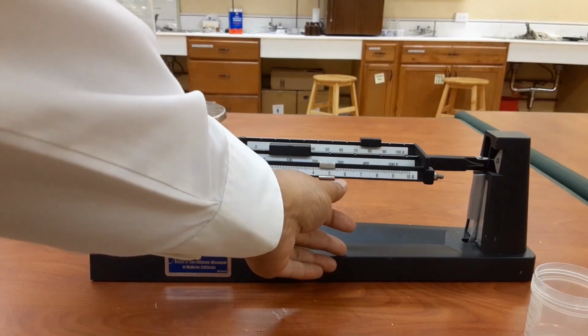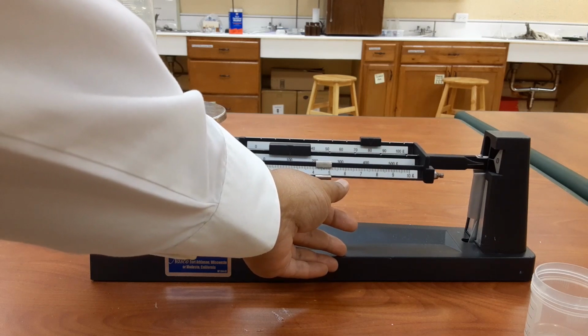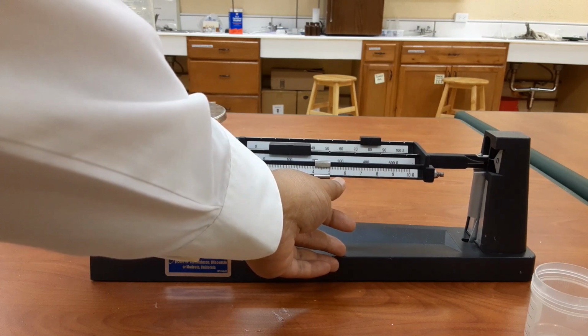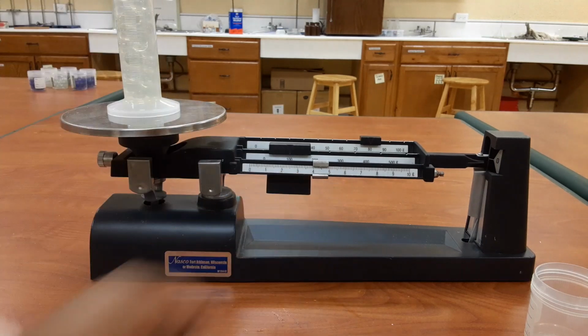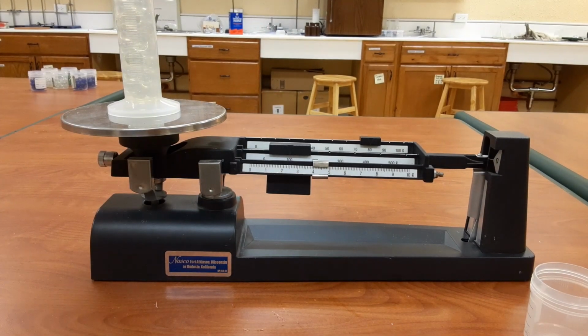At 180, and the smallest beam is reading 4.5. So the new mass I have is 184.5 grams. So subtract from this mass the mass of the graduated cylinder with just the water in it, and you'll be able to get the mass of the marbles. And after you have the mass of the marbles, divide the mass of the marbles by the volume of the marbles, and that will give you the density of the marbles. So I hope that you enjoyed doing this lab.